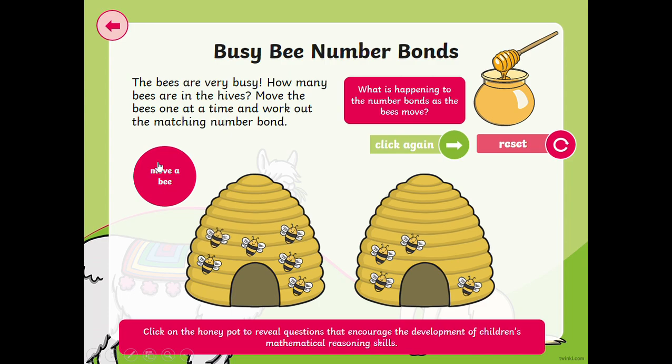Let's move another bee. How many have I got on each side now? Well done. I've got 5 on this side, 5 on this side. Double 5 makes 10. Move 1 from this side. Had 5 on this side. I've moved 1 across. So now how many have I got on this side? 4. Well done. How many now on this side? 6. Well done. Move another bee.